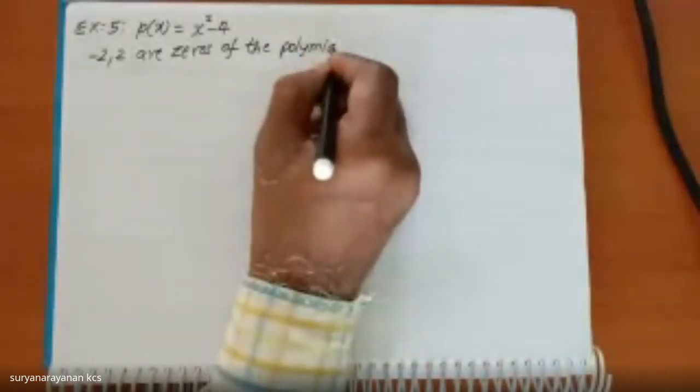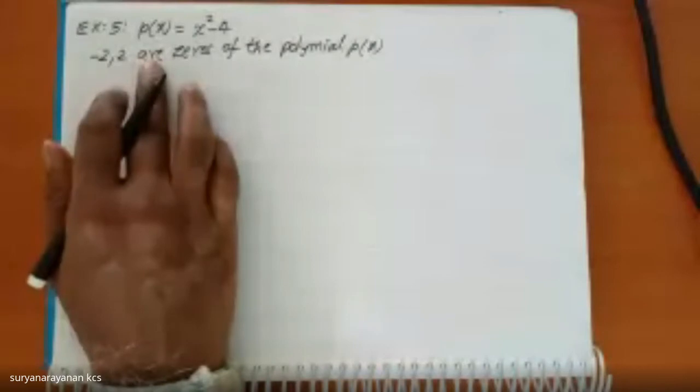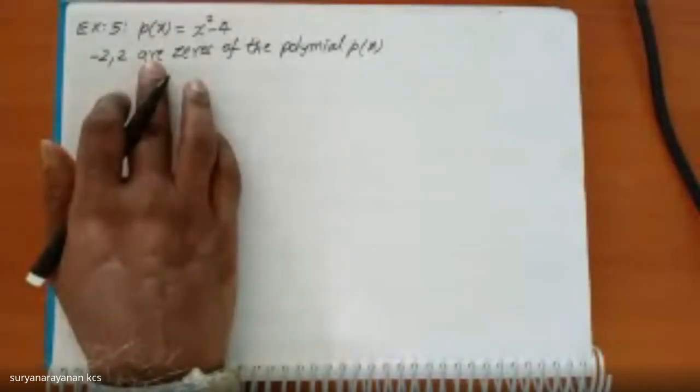Sir, in the exam, should we write both the answers for the zeros? Yes, both answers. That is why I am explaining these examples. For a polynomial, there may be only one zero. There may be more than one zero. Here two numbers are there. These two numbers are said to be zeros of the polynomial.